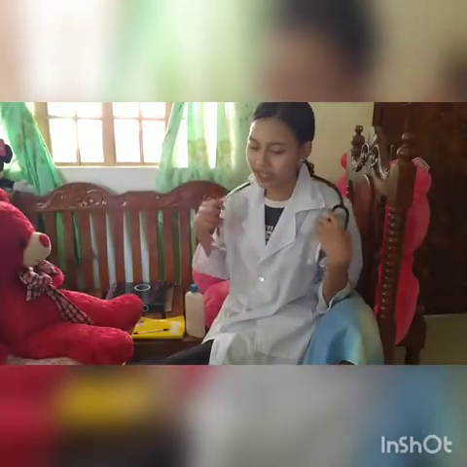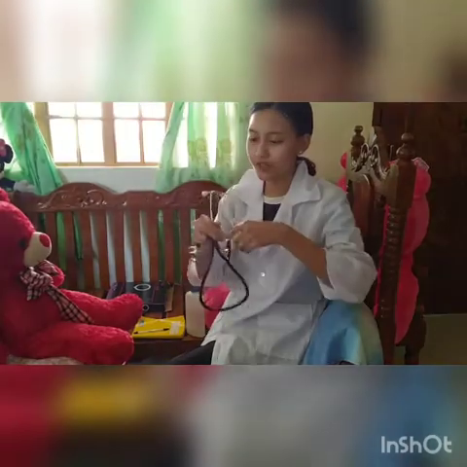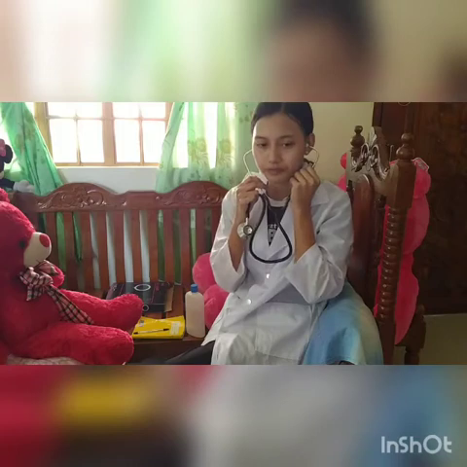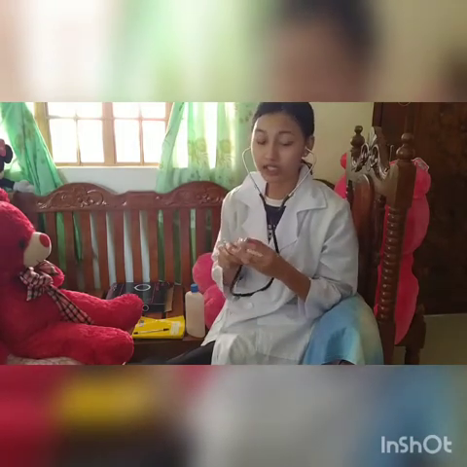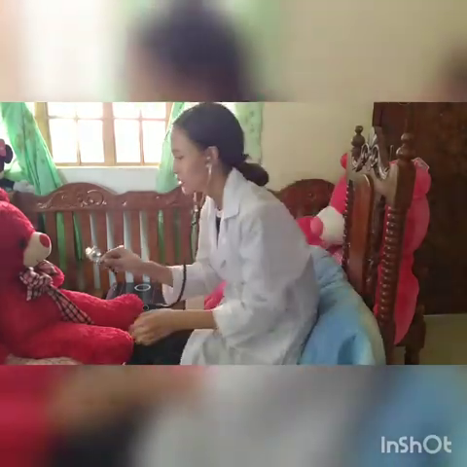And then after that is to auscultate the anterior thorax. So I will use this stethoscope. Ask the client to breathe deeply through the mouth each time you place the stethoscope on the chest, and to let you know if the client is becoming short of breath.